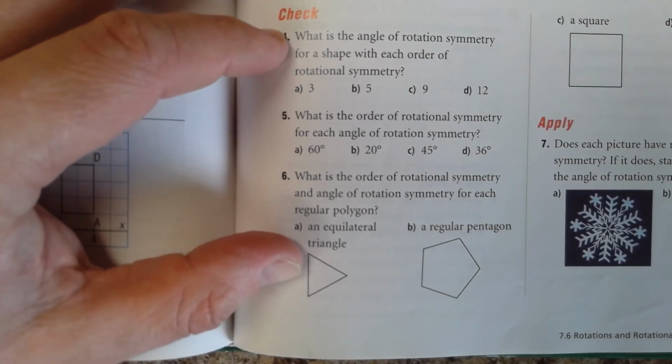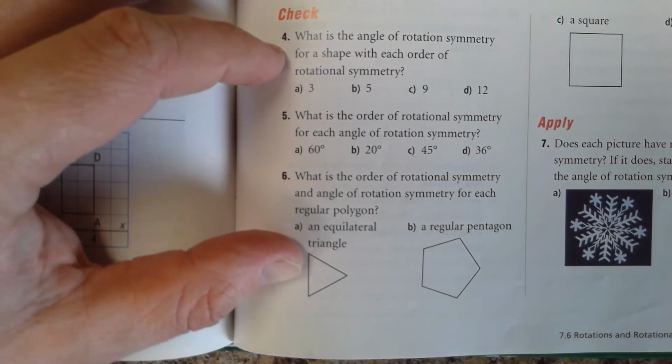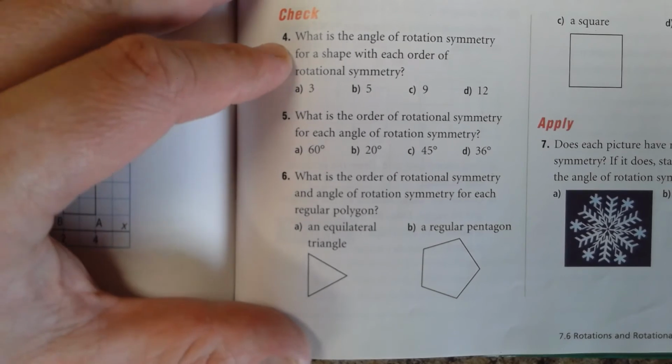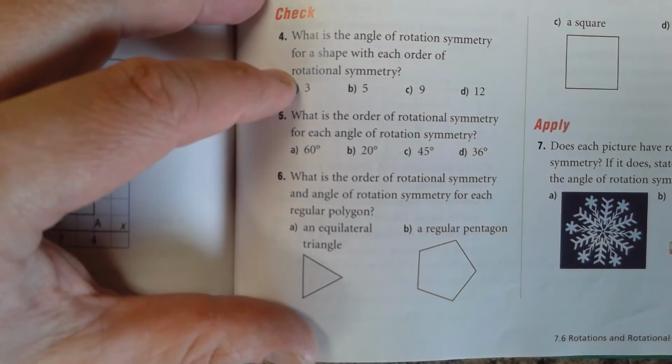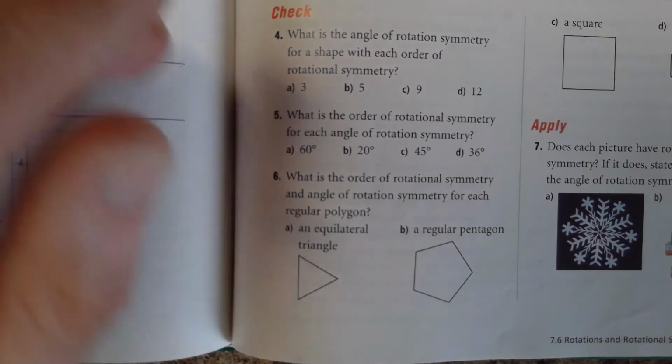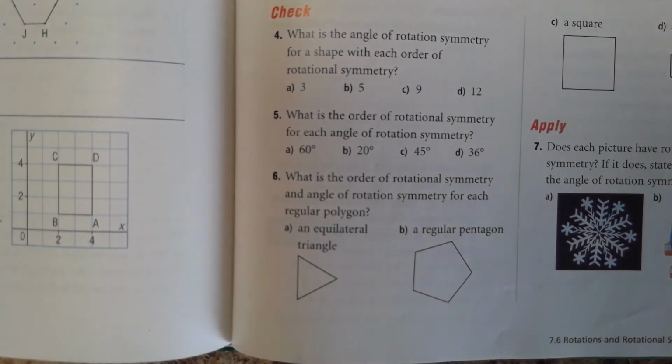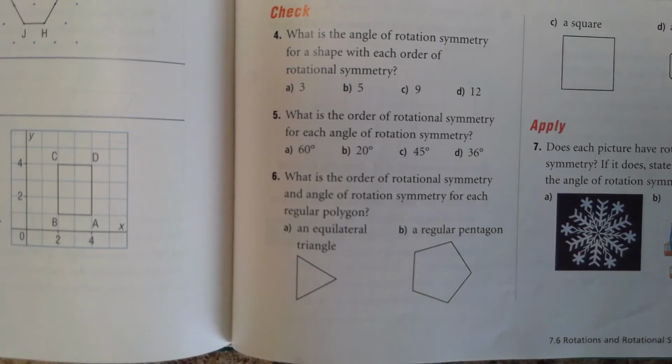The angle of rotation symmetry for a shape with each order of rotational symmetry. So again, 360 divided by this number. Very simple. These are all four. We're assuming none of these are triangles. Okay.